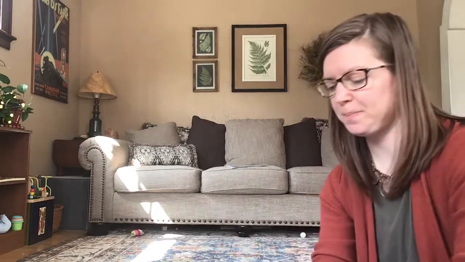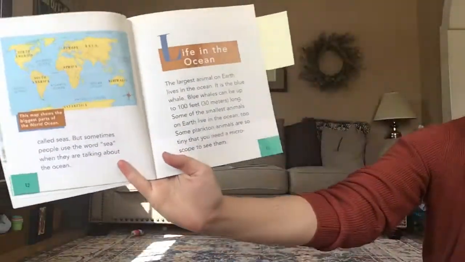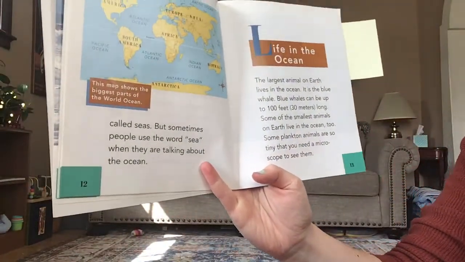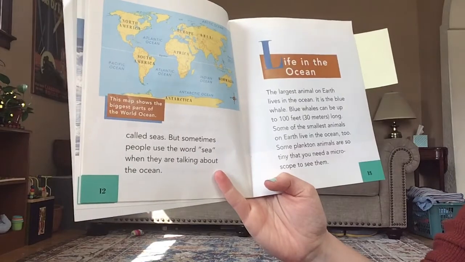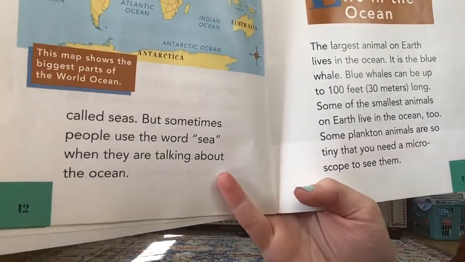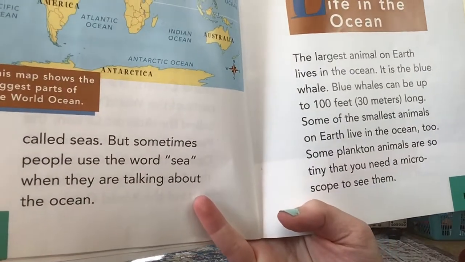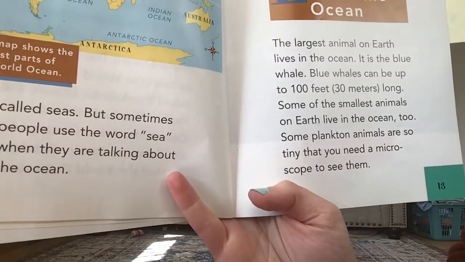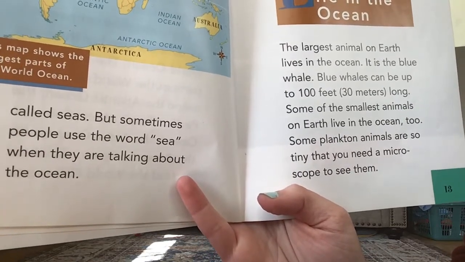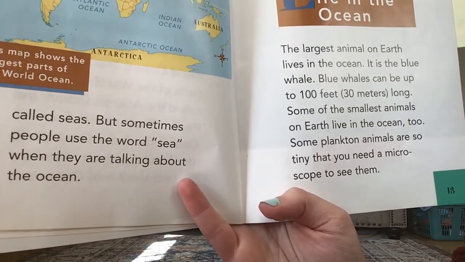So we're going to get started reading, and I'm going to stop at a couple of points when I think that we've sort of gotten to the end of a chunk of key details. Here we go. Life in the ocean. The largest animal on Earth lives in the ocean. It is the blue whale. Blue whales can be up to 100 feet or 30 meters long. Some of the smallest animals on Earth live in the ocean too. Some plankton animals are so tiny that you need a microscope to see them.